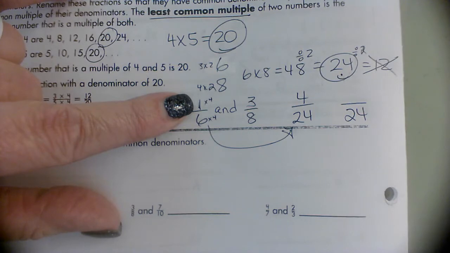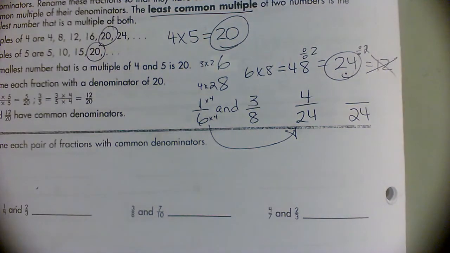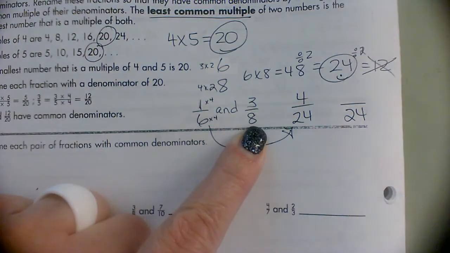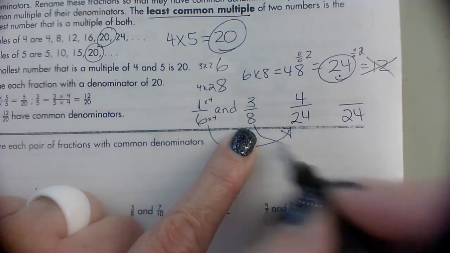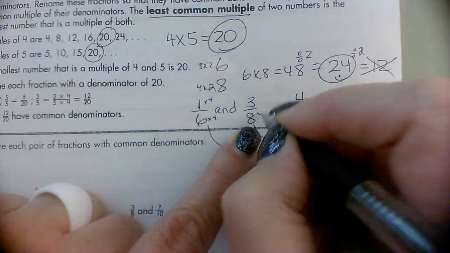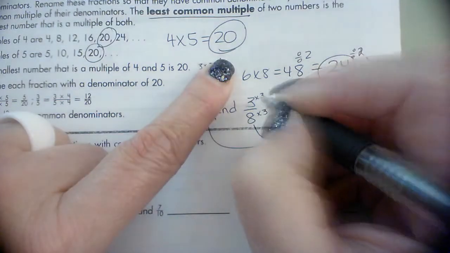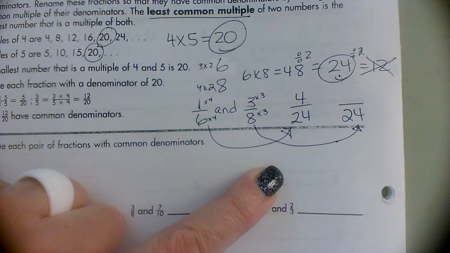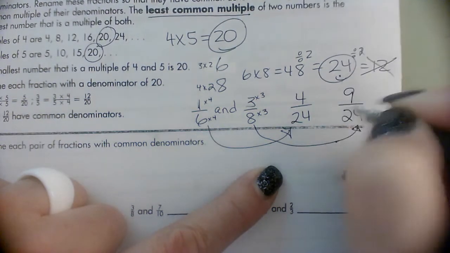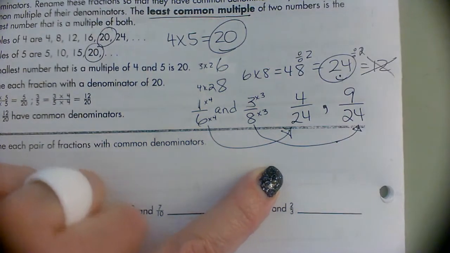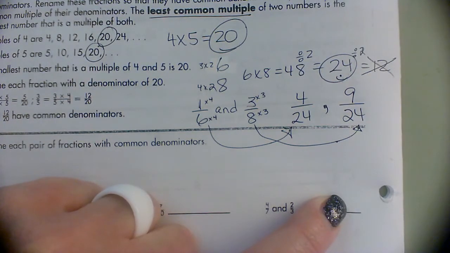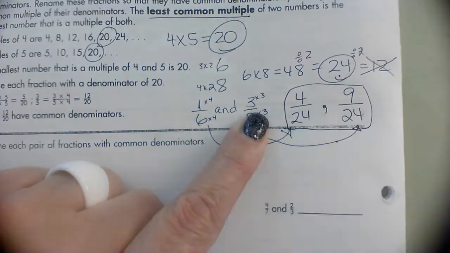Yeah, just one has more pieces to it. How did I get my 8 to become a 24? I times by 3. What I do to the denominator, I must do to the numerator. So I get 9/24. And that is what they're going to ask you to do.